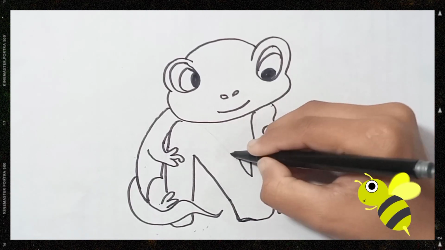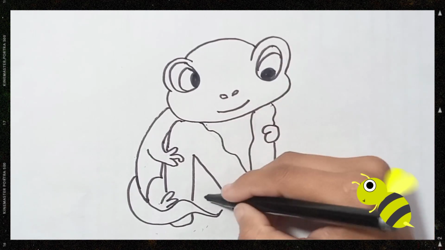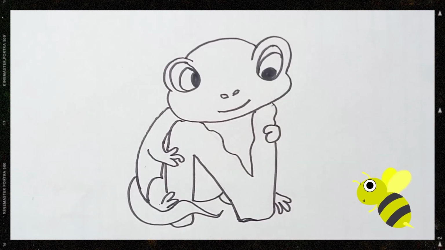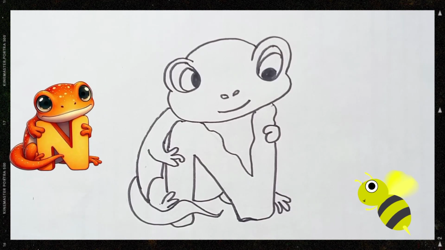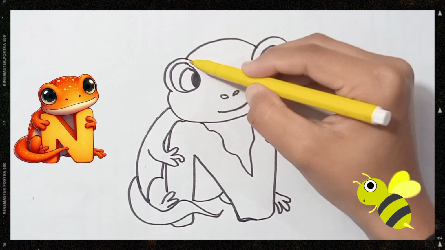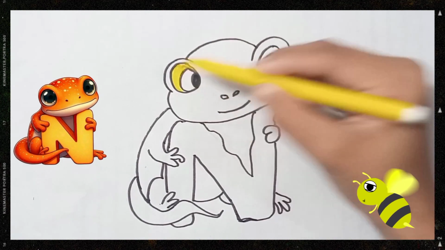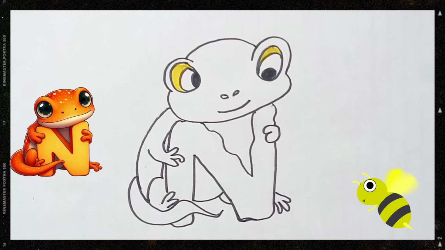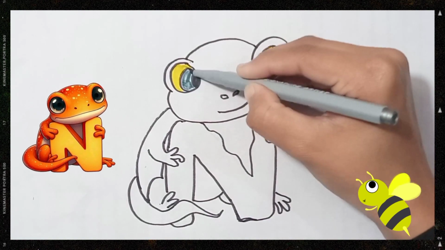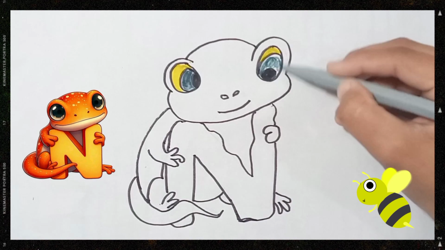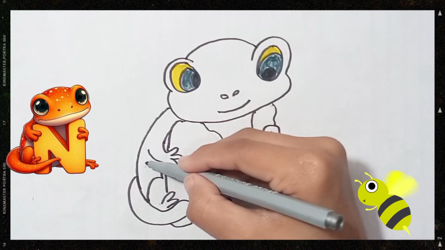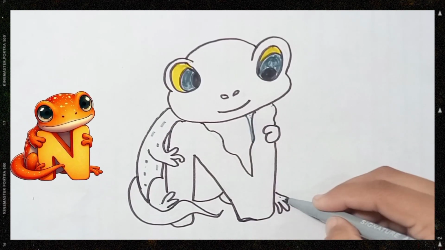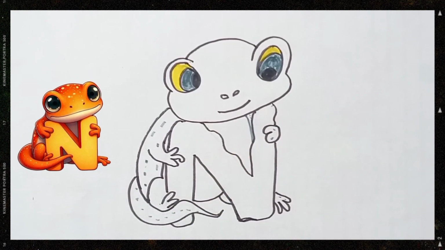The beautiful alphabet N. Wow, I am drawing a beautiful alphabet N. N for new vet. This is a new vet. This is a beautiful animal of Newt. N for Newt. Now coloring with the kids in Newt eyes. Wow, a beautiful lizard. Its name is Newt.